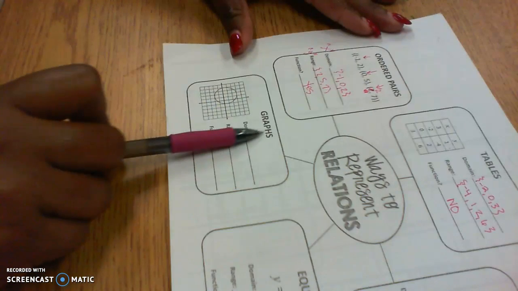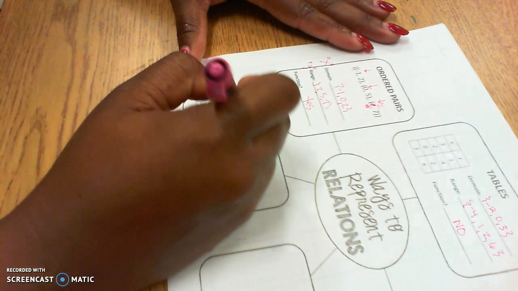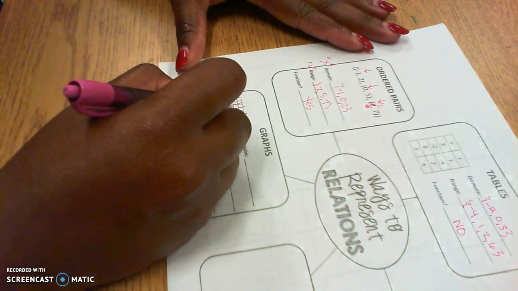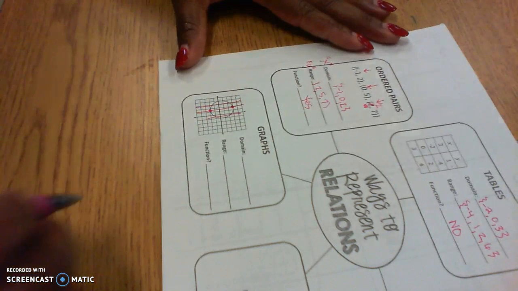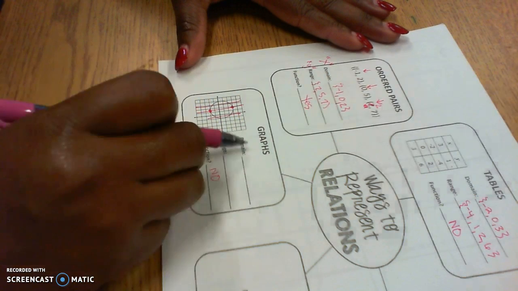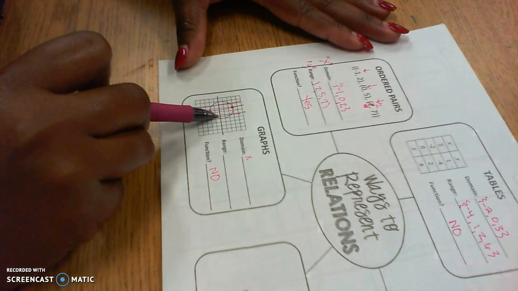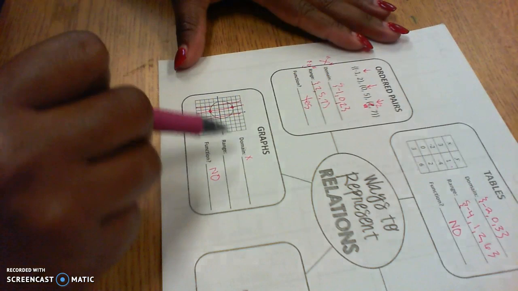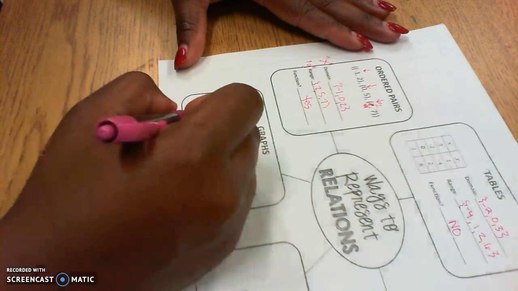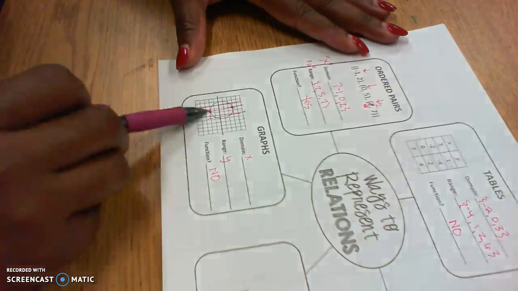Graphs. Is this a function? I would have to do a vertical line test. If on a vertical line it hits the graph more than once, then no, it is not a function. Domain is going to be my x values, right? So all of these values on the x, and I could go through and name each one. And then range is going to be my y's. It's all of the values that the graph lists on the y.